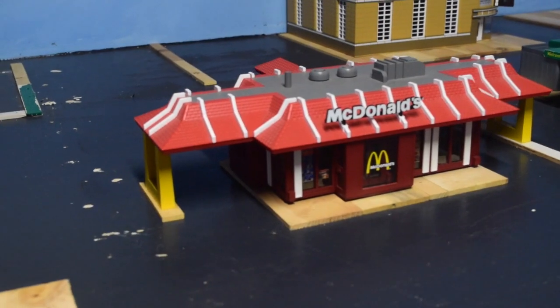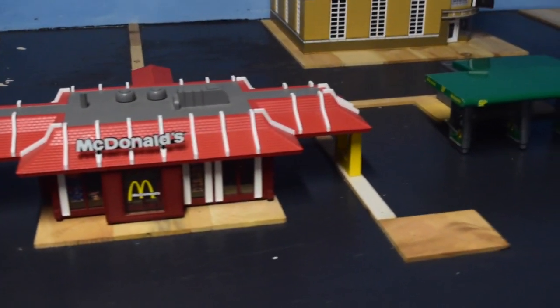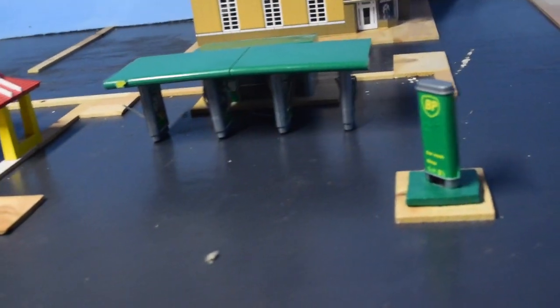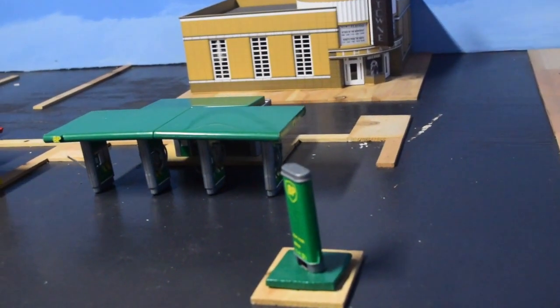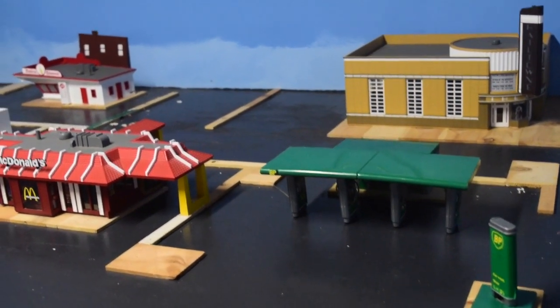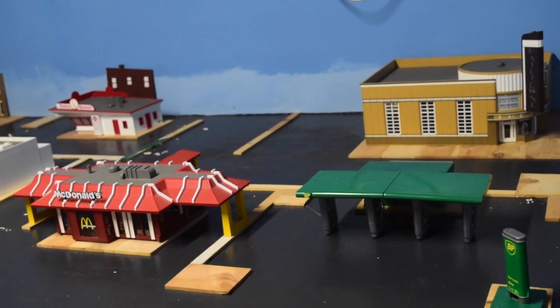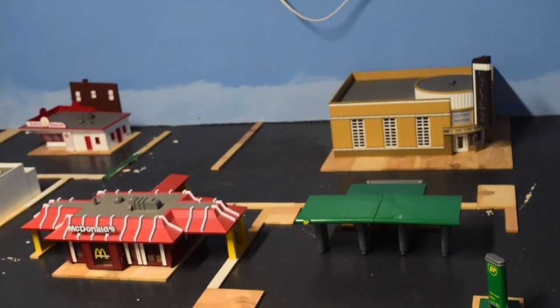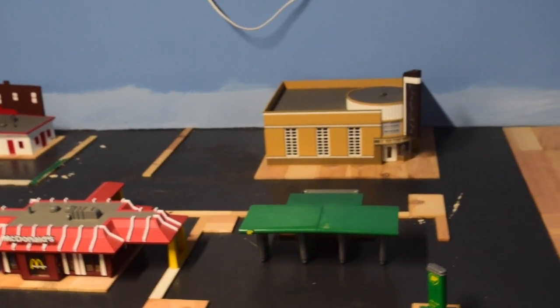Now this section, because I designed it all as one, I added all the buildings back so you could see it all as one. The McDonald's, the BP, and of course the cinema behind it. This section took a lot of area to do. Plus you have to have parking for all the people that are going to go to these establishments. That's why I had to trim the area prior to it to get it all to flow better. And as you see it all as one flow, it looks really nice together.